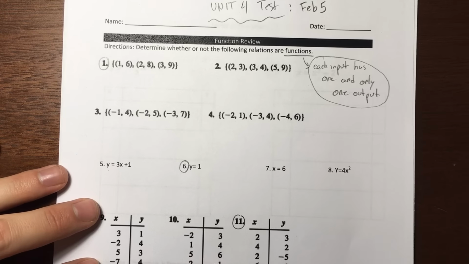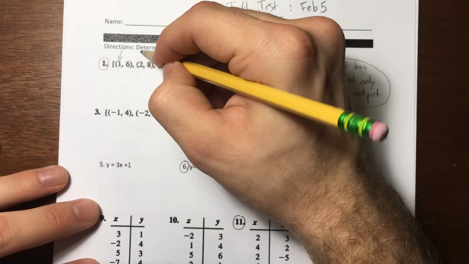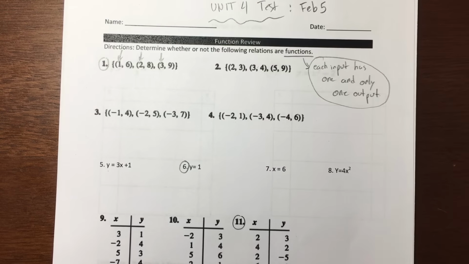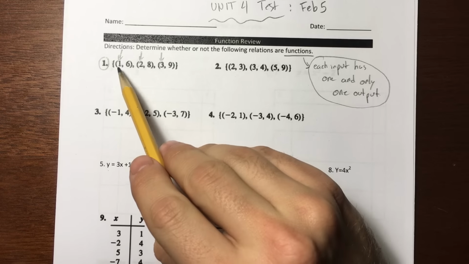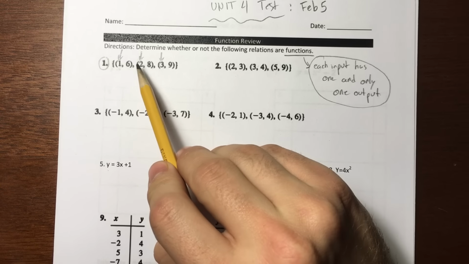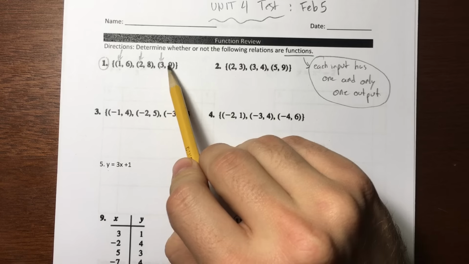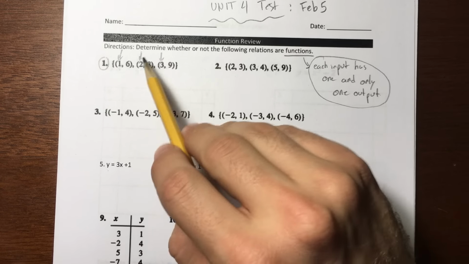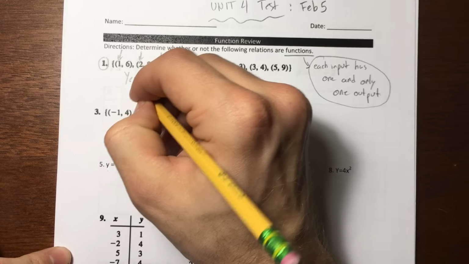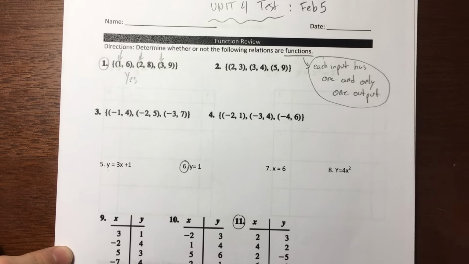In question 1, we're going to determine if this is a function by looking at each of these input values. We have 1, 2, and 3. I see that 1 is only mapped to 6, 2 only goes to 8, and 3 only goes to 9. So none of these input values ever go to another number, so we can say that yes, this is a function.